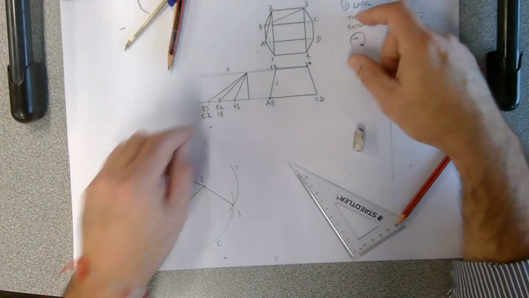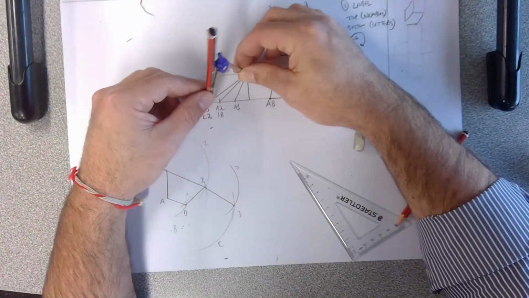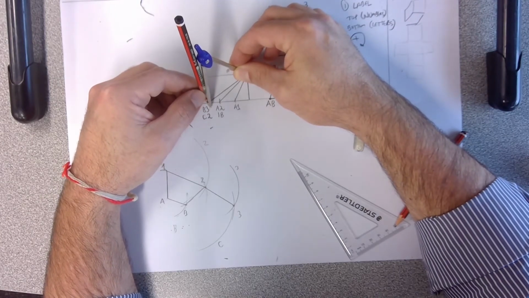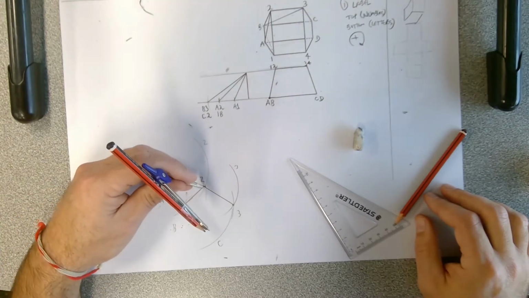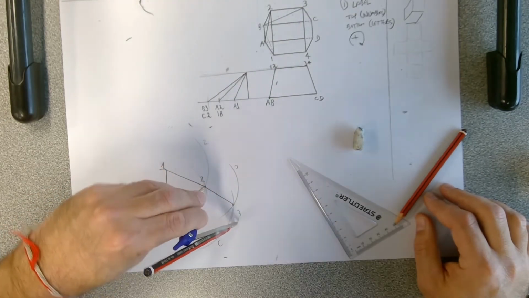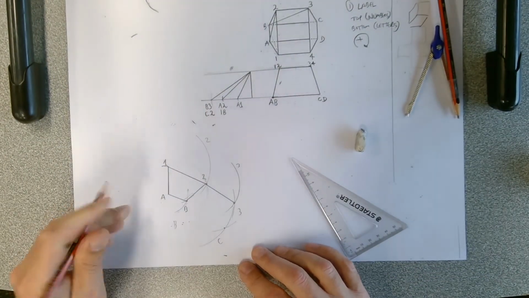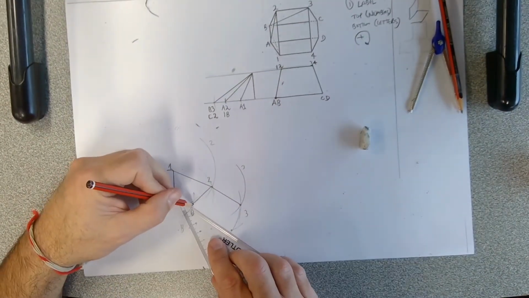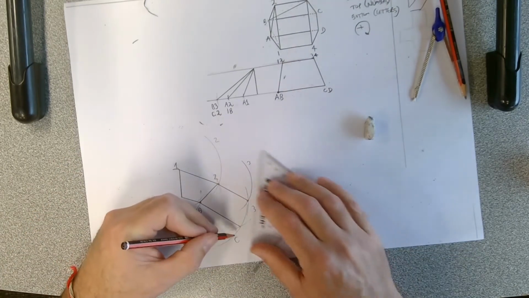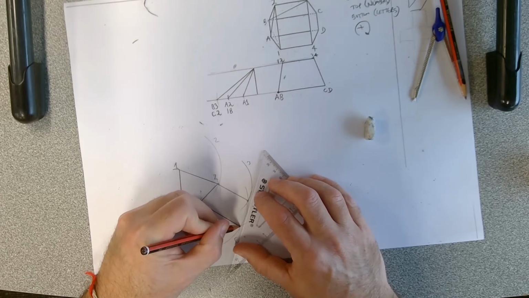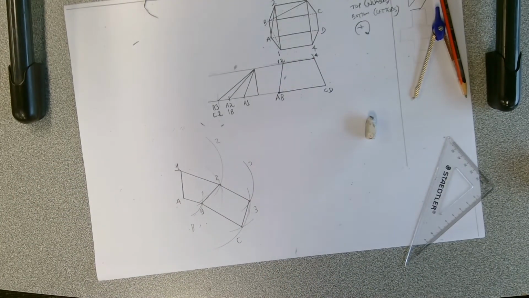So we know we've already got that distance. I'm going to grab that distance, put myself on my 2, and swing the arc. And where they cross, you guessed it, that is C. And we draw the line. And then we can draw in the line between 3 and C as well, because we've got 2 points we know. That's 2 faces, 2 more to go, and we've completed our development by triangulation.